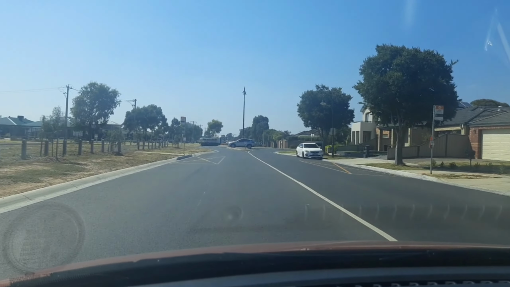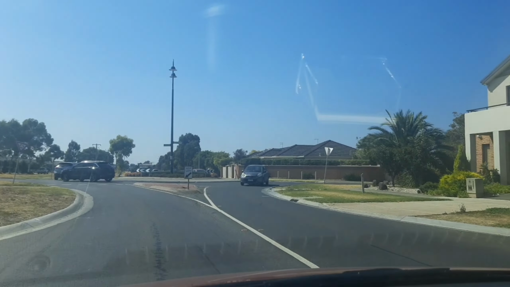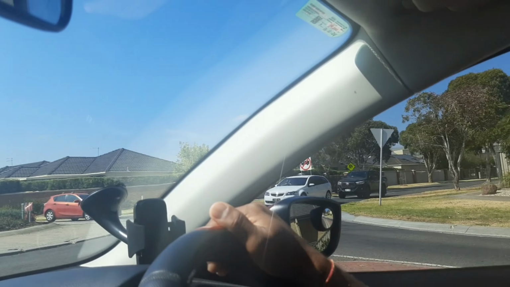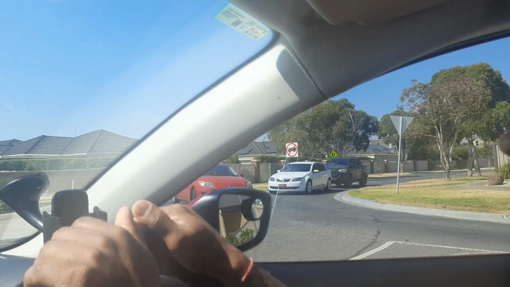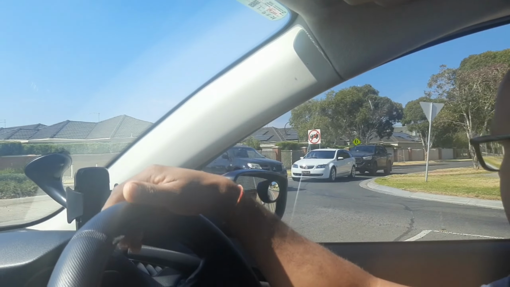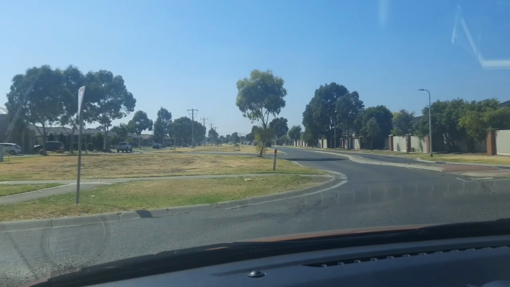So next roundabout I'm going straight, and I start to look on my right hand side, but I don't need to give any signal. So the car is coming with the right signal on, so I have to wait. And now this car, there was no signal, so this car gave me a good opportunity to go.